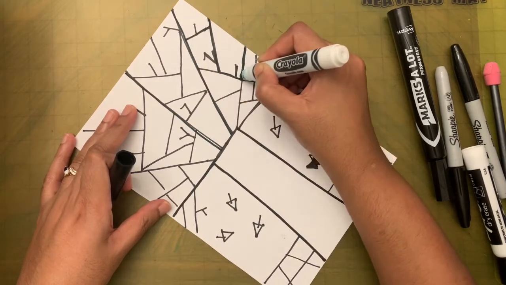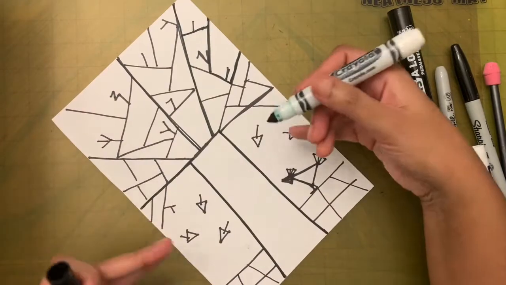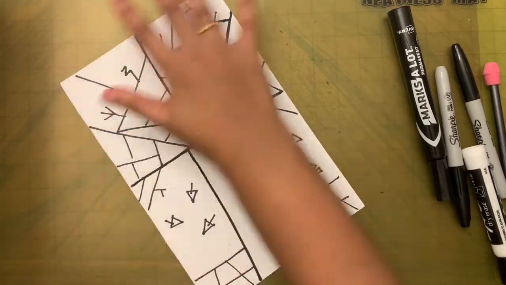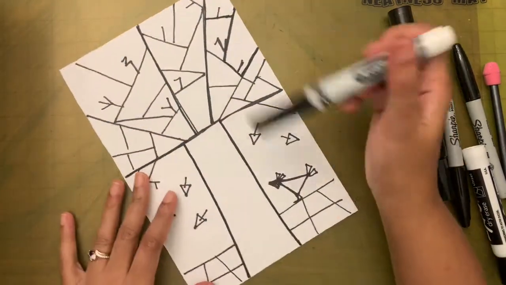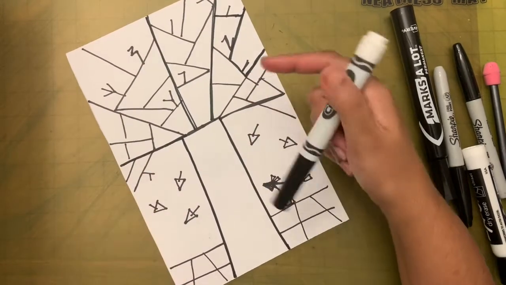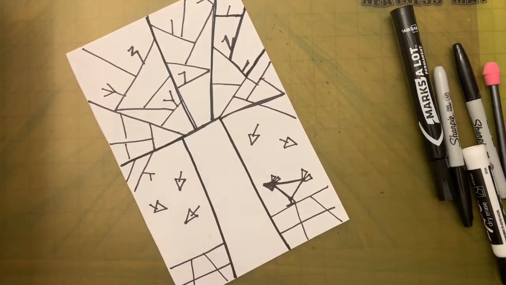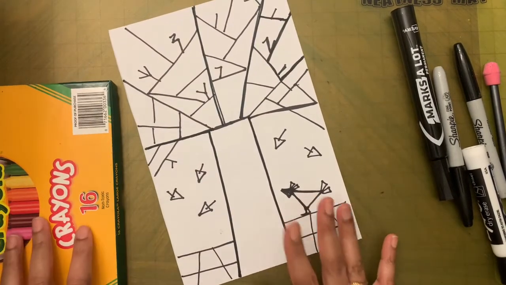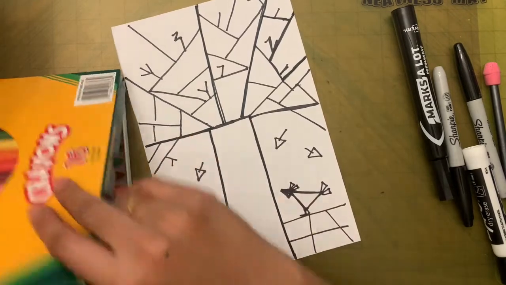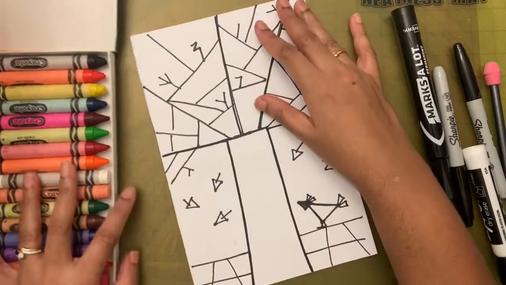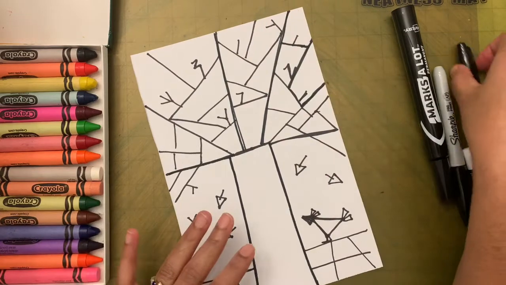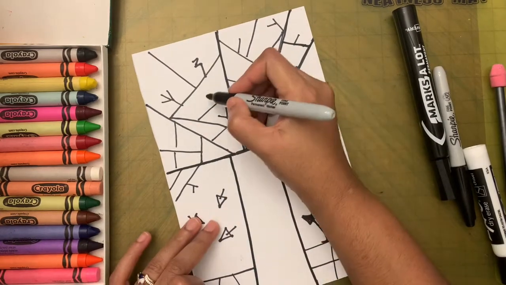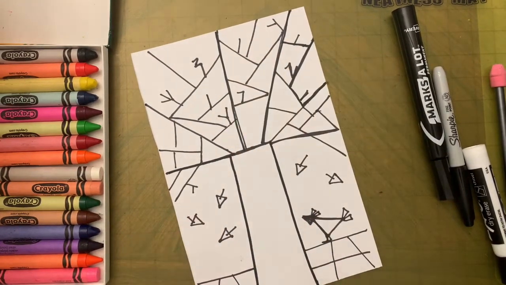Okay. You can pause the video now because I don't have to do that. You have to finish outlining everything. Once you're done outlining, unpause it, and then you can see how we are going to color this. Okay. So coloring, are you guys done with what you were doing? Outlining. I hope so.